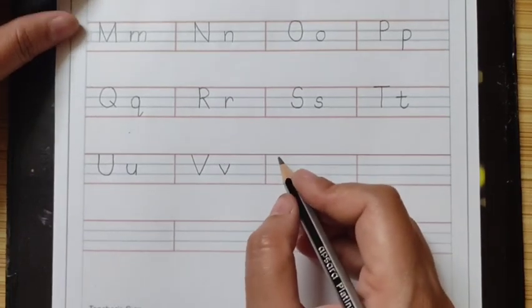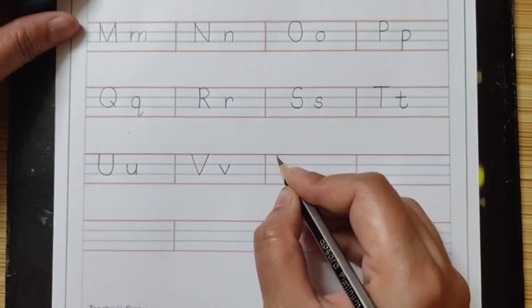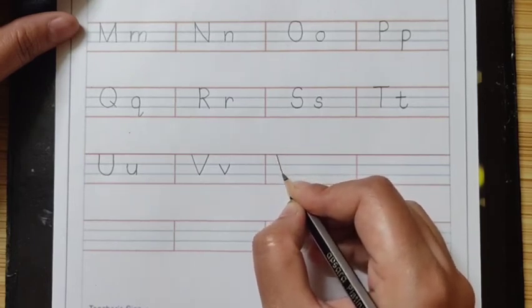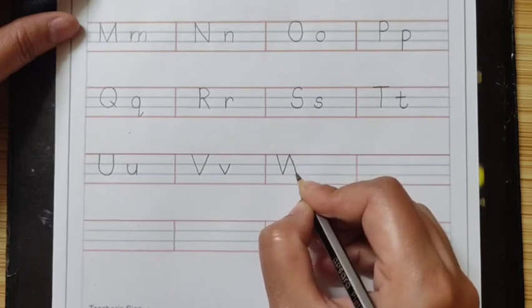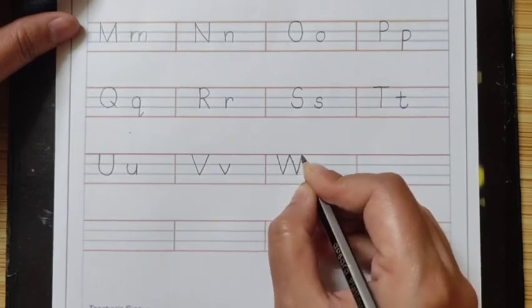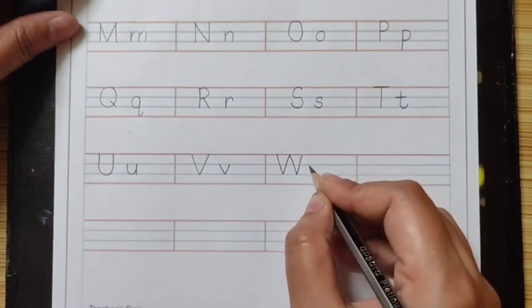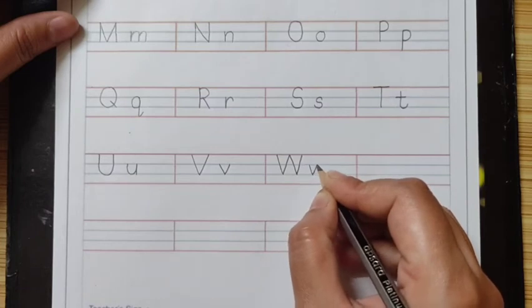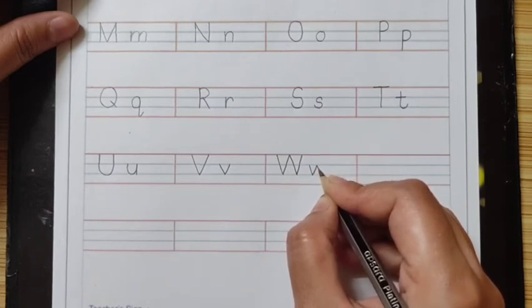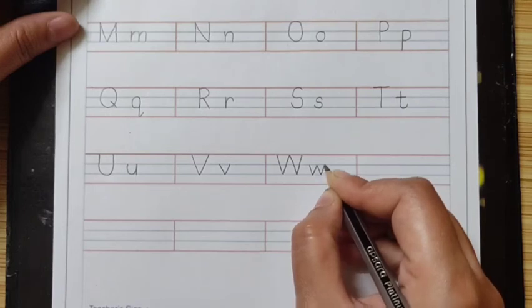Now we'll write alphabet W. For capital W, start from red line, make a slanting line, go up, again make a slanting line, come down slanting and again go up slanting. Now we'll write small w. From first blue line, make a slanting line, go up till first blue line, come down again till second blue line and again go up making slanting line till first blue line.